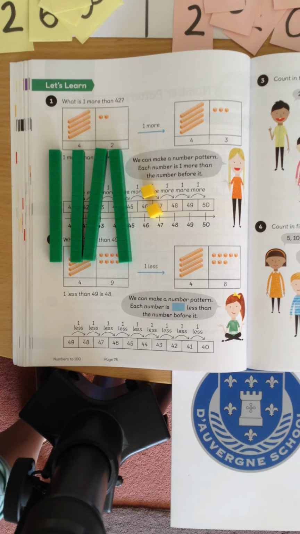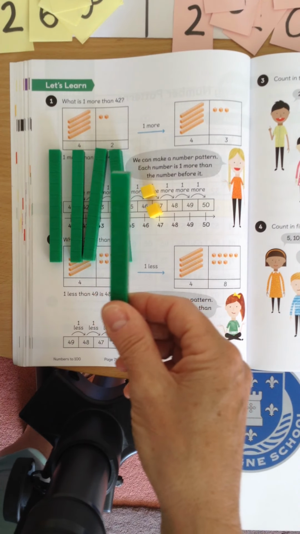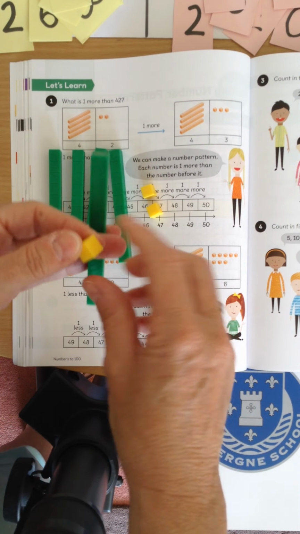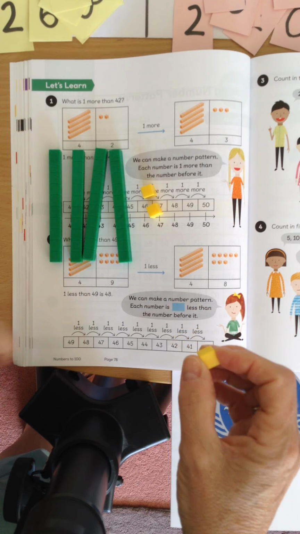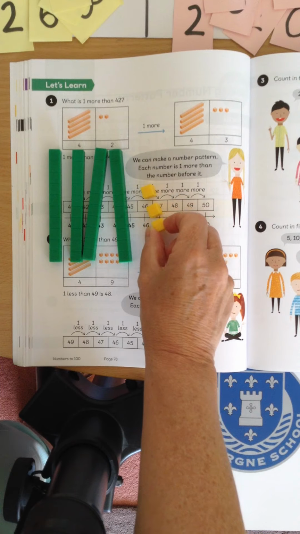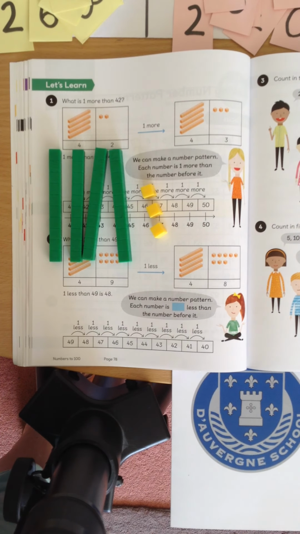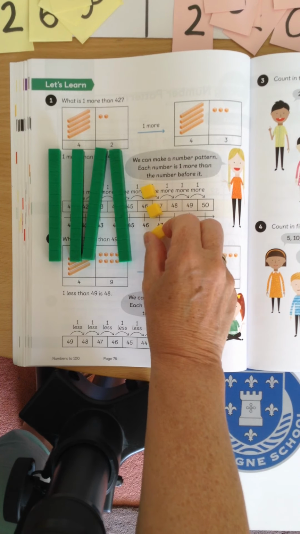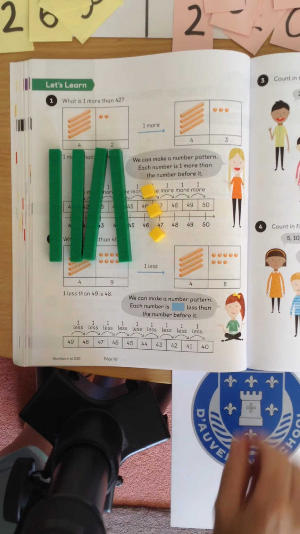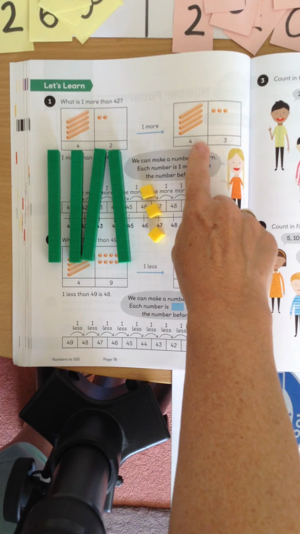If I want to do one more, am I going to do one more of these tens or one more of the ones? If I just want one more, that's right, I just need to put one more. And one more than 42 is 43, and the picture shows us here.